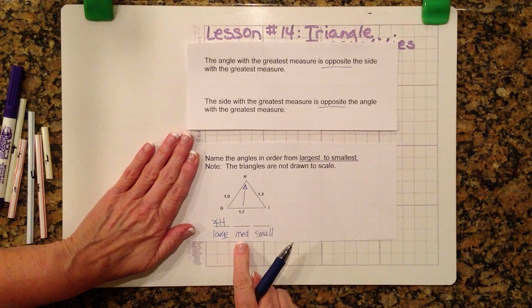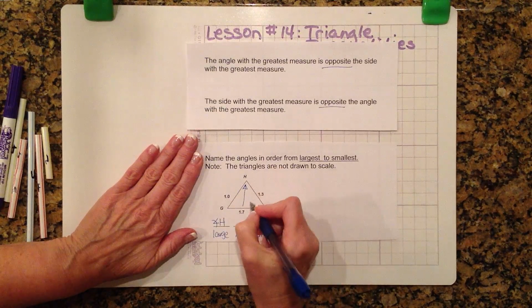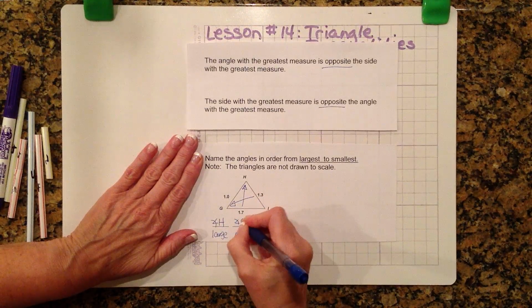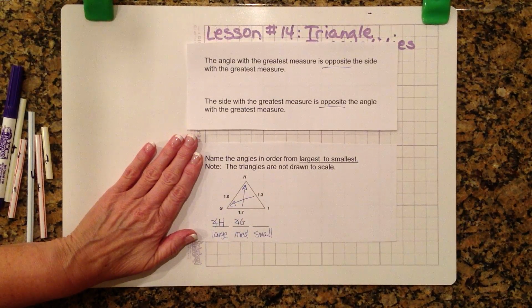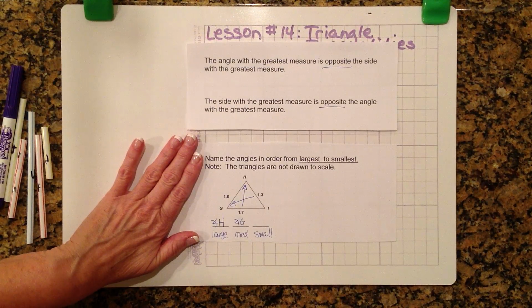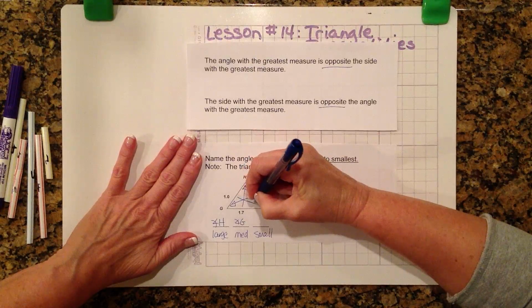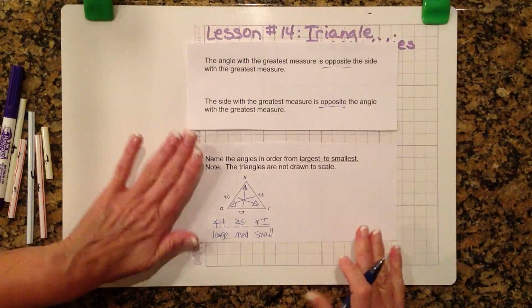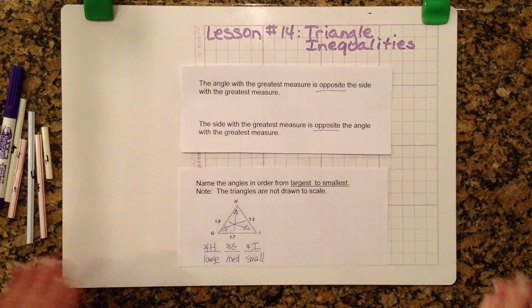Okay, what's my medium side? It's 1.3. It's going to be opposite the medium side's angle, which is angle G. Okay, and then finally, this is 1. That's going to be the smallest or the shortest side, and it's opposite angle I. Okay, there we go. That's triangle inequalities.